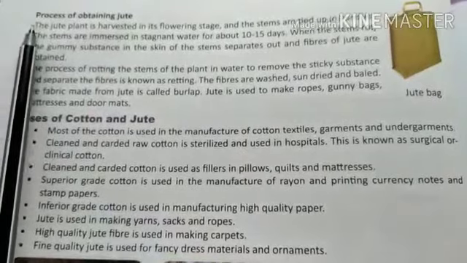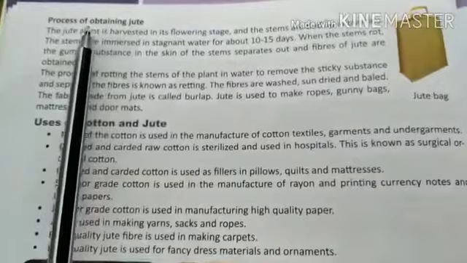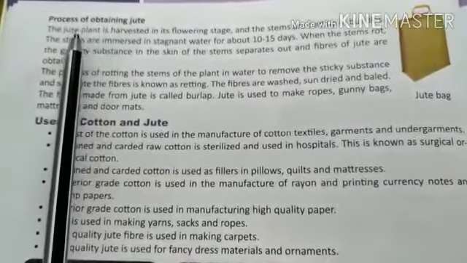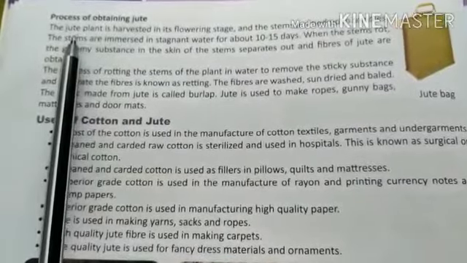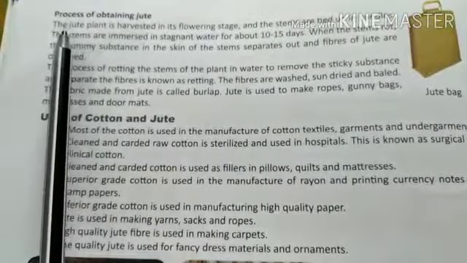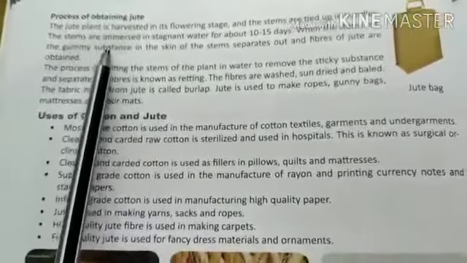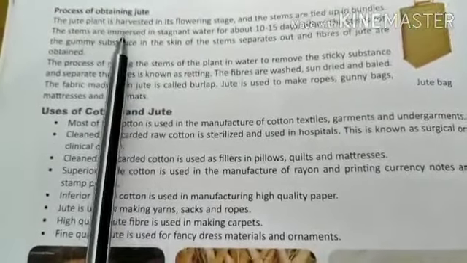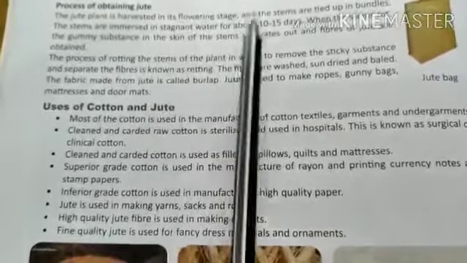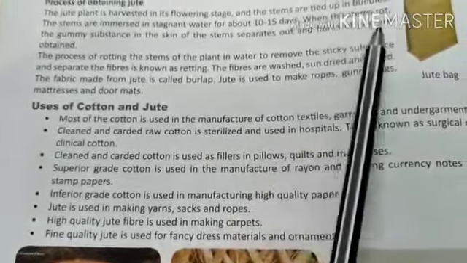Now we will discuss the process to obtain jute fiber from the jute plant. Our first step is to plant the jute plant. After attaining a certain height, the jute plant is cut from the stems, and the stems are submerged in stagnant water for 10 to 15 days, and the stems are allowed to rot.